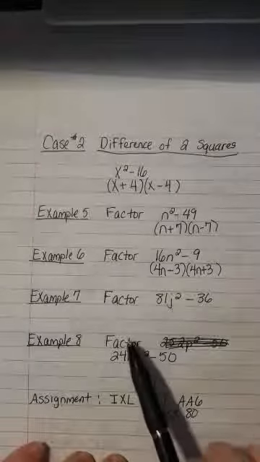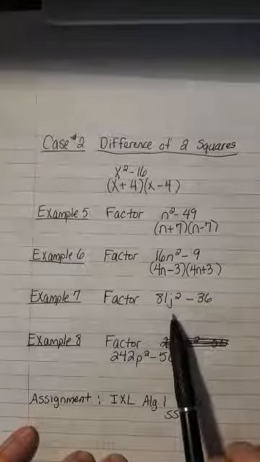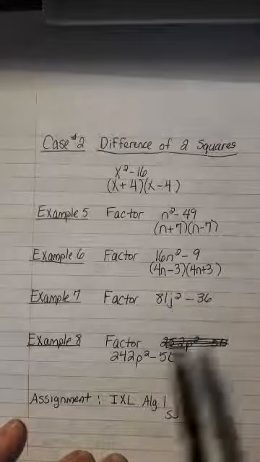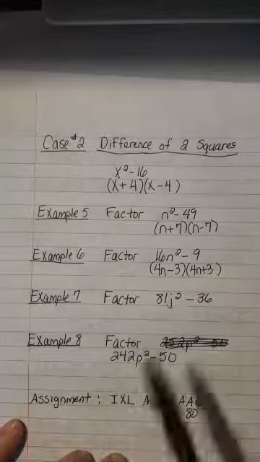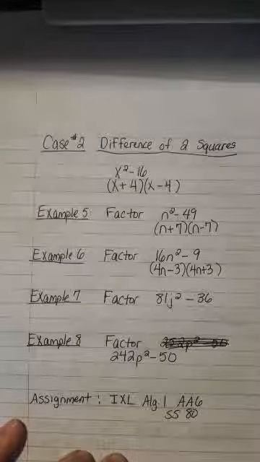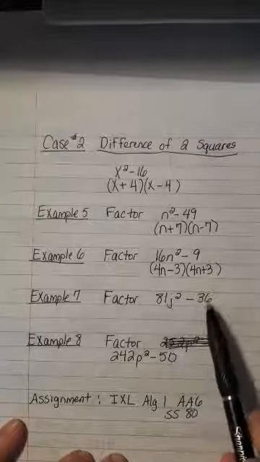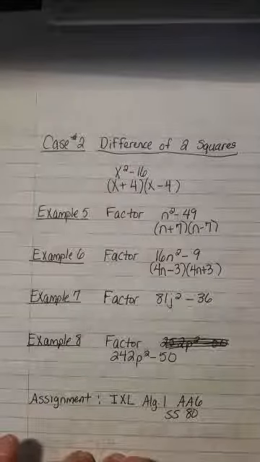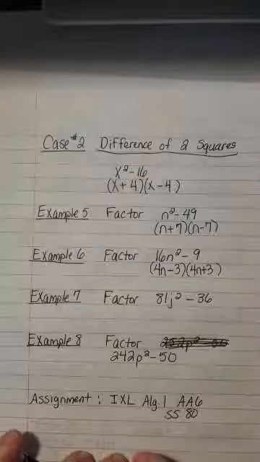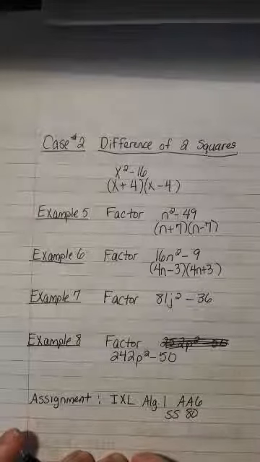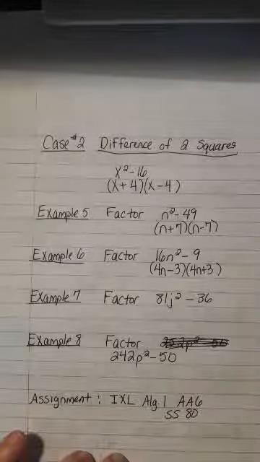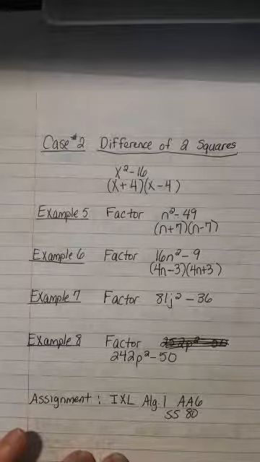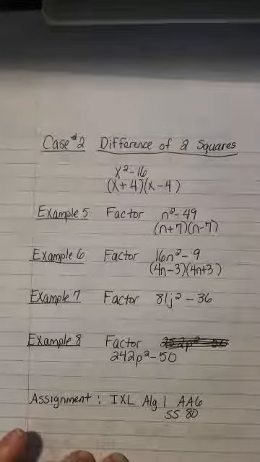Example 7. We're going to factor 81 j to the second minus 36. Now, there's a bell going off in my brain. Ding, ding, ding. 81 and 36 can both be divided by a common factor. And remember, on any factoring problem that you do, if there is a common factor between all of your terms, you have to pull that out.